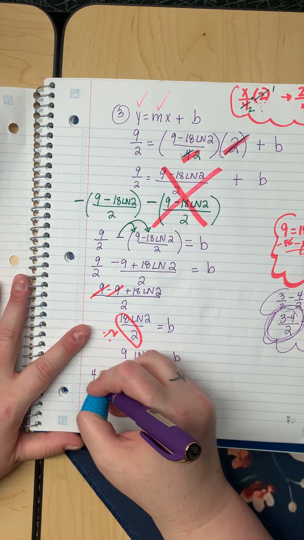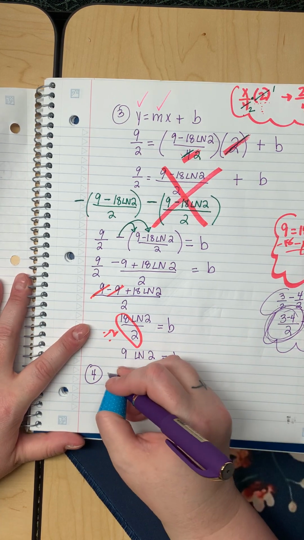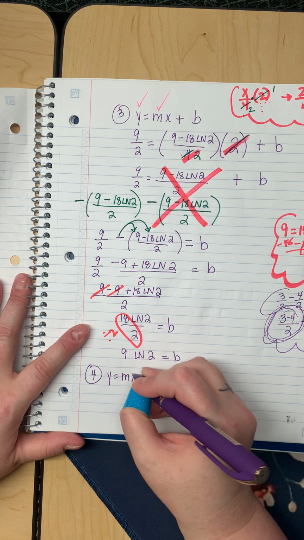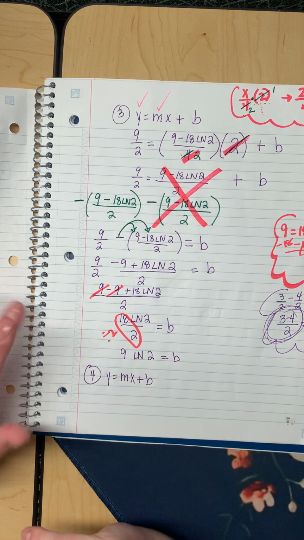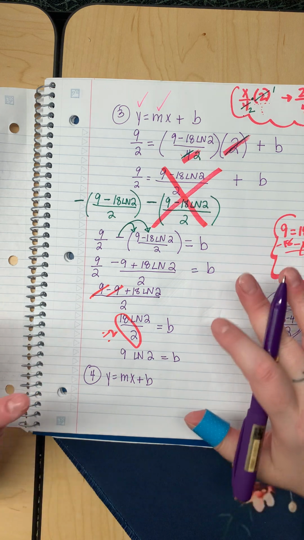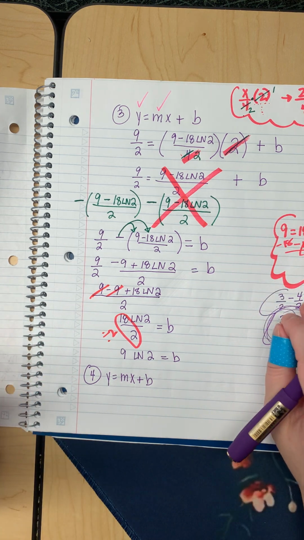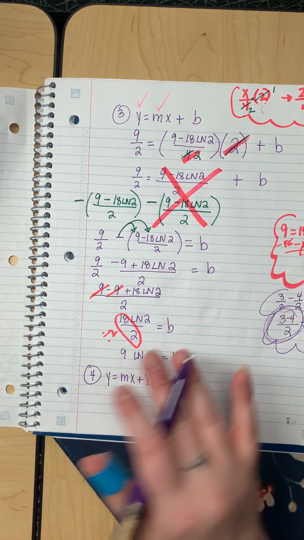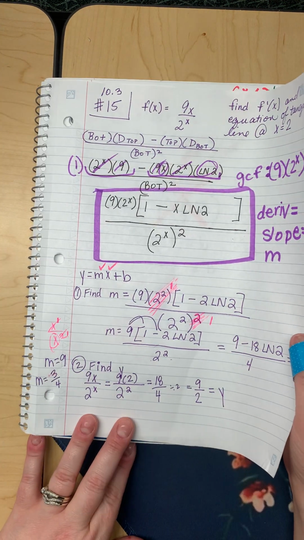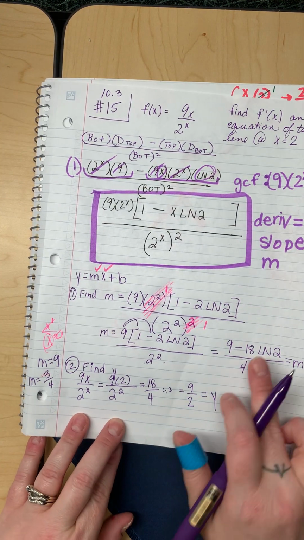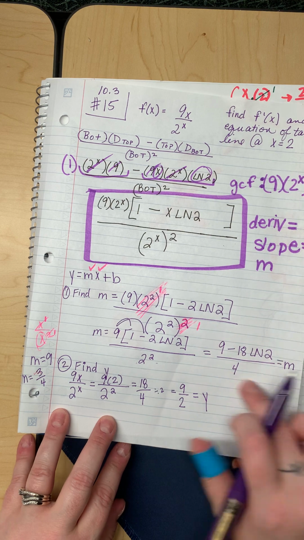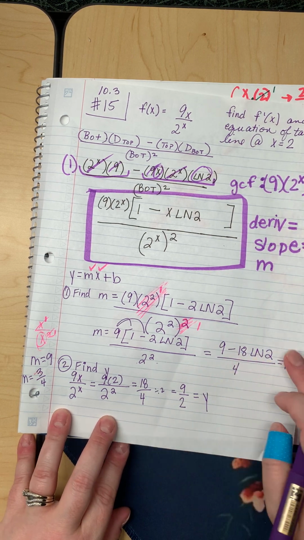Okay, our very last step is to put it all together back into y equals mx plus b. And if you're panicking, it's okay. This is not going to be on the test. I'll put a baby problem on there without all this ln. Okay, so now we're going to put y equals mx plus b. And our m was this big dirty guy over here, 9 minus 18 ln 2 over 4.